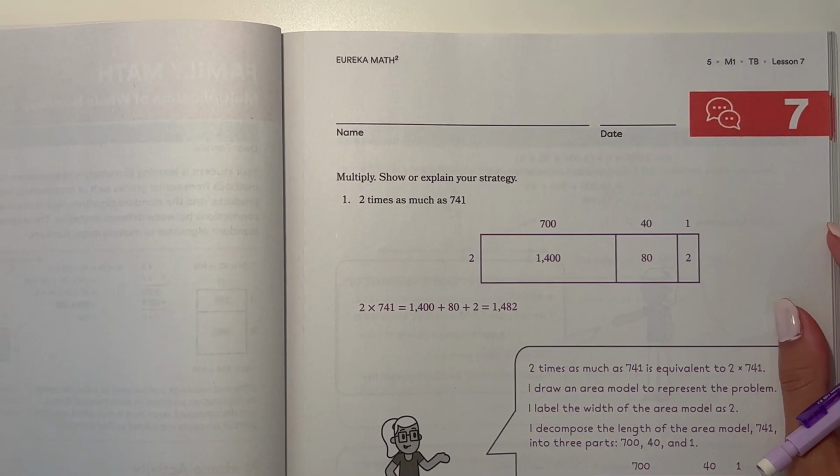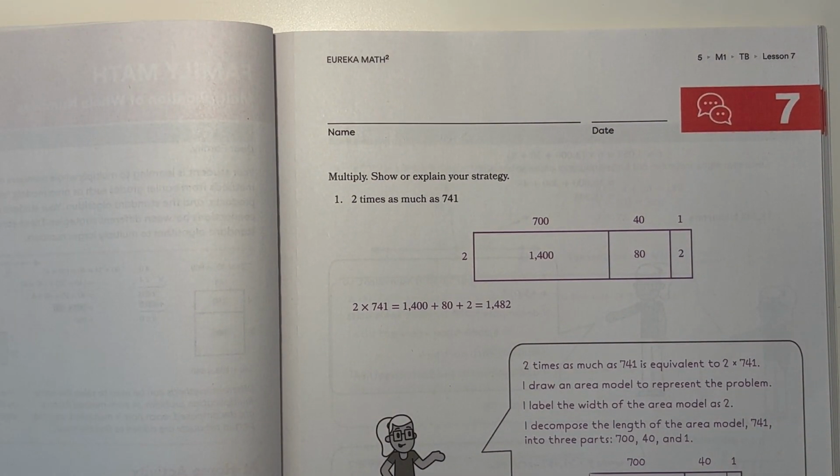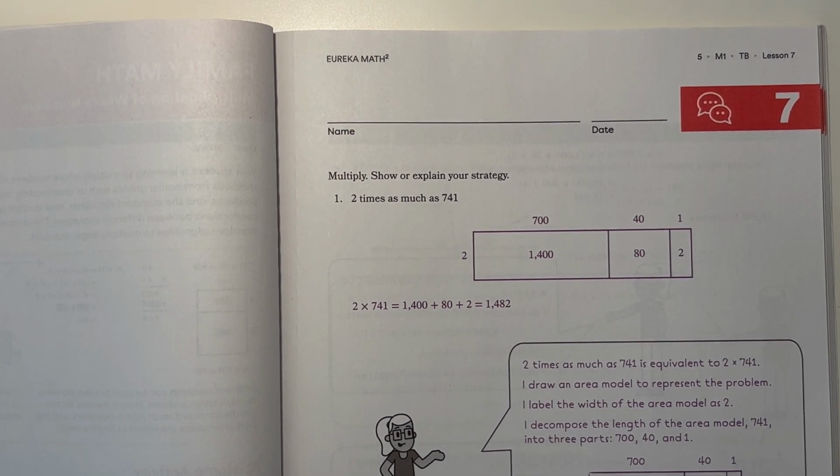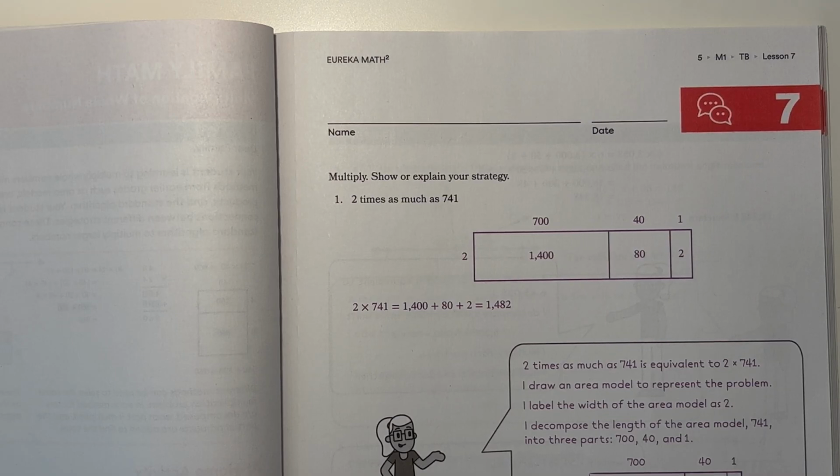Okay, so each lesson will have two parts, the explanation part and the actual lesson part. The explanation part will walk through problems, and then the actual lesson part will do similar problems like those in the explanation part. Okay, so first: multiply, show, or explain your strategy.